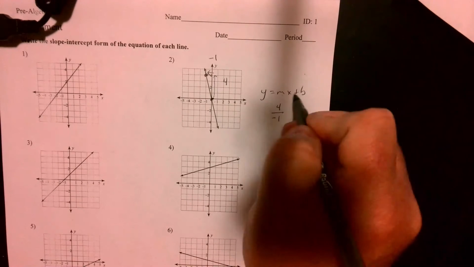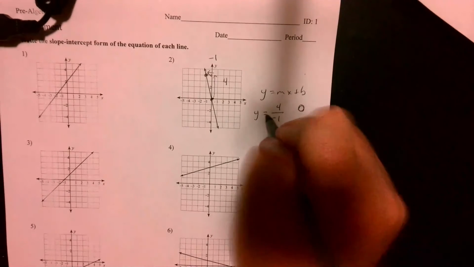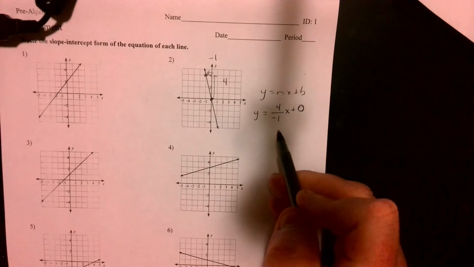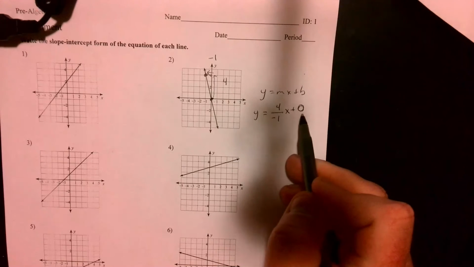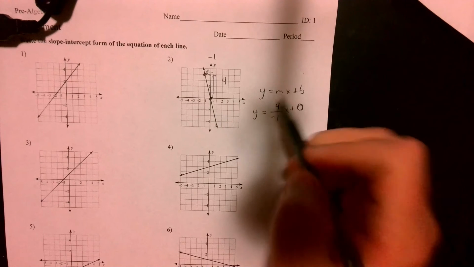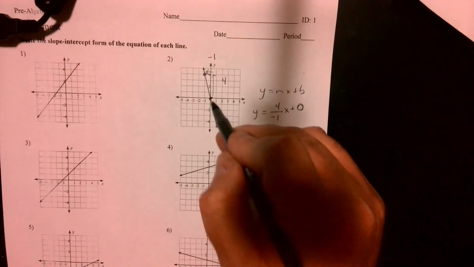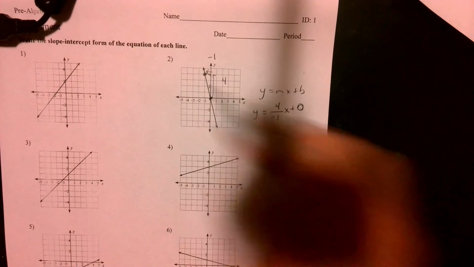And then we just once again have to move the y and the x down. So y comes down equals, drop your x in there, and then plus 0. So our equation is y equals 4 over negative 1 x plus 0. Okay, that is in the form of slope-intercept because it has a starting point of the 0, and then our slope, finding our other corner, tells us go up 4, left 1.